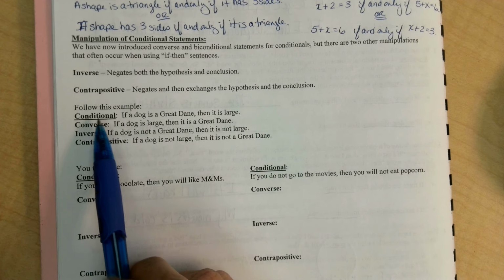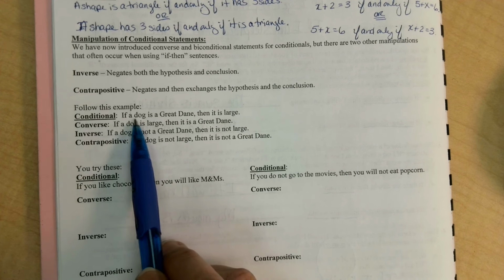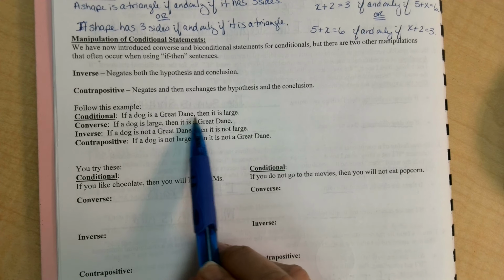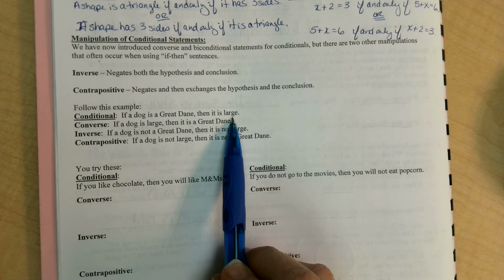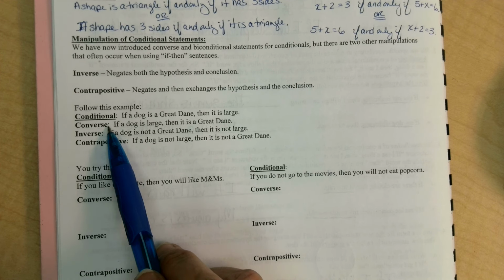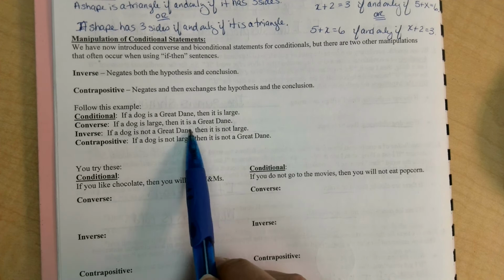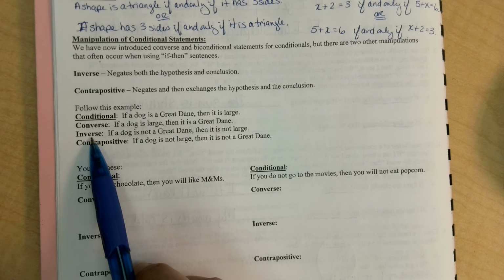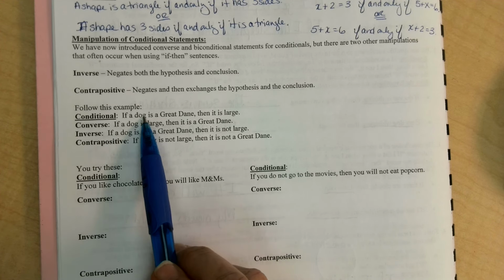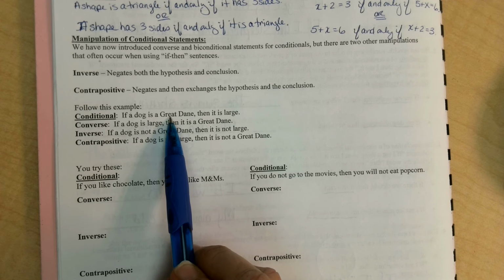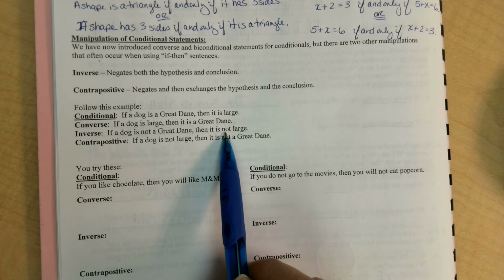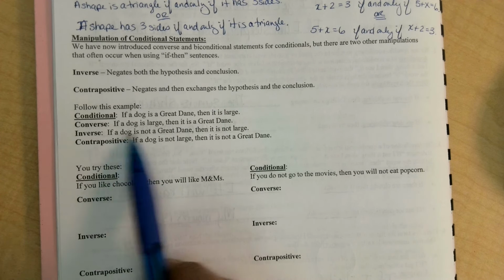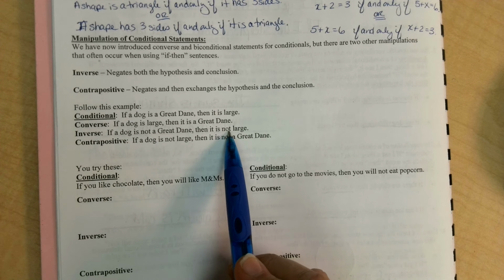So here's an example. If I start off with an example that says, if a dog is a Great Dane, then it is large. From the previous lesson, the converse is going to say, if a dog is large, then it is a Great Dane. They just switch the order. Now let's introduce the inverse. So what the inverse is going to do is it's going to say, if a dog is not a Great Dane, that's that negation, giving it the opposite value, then it is not large. That's going to be the inverse. So notice we added the word not.